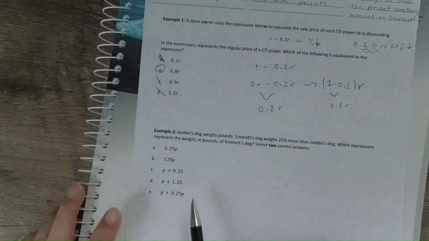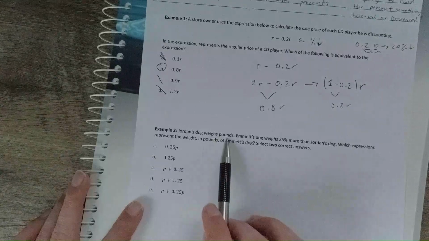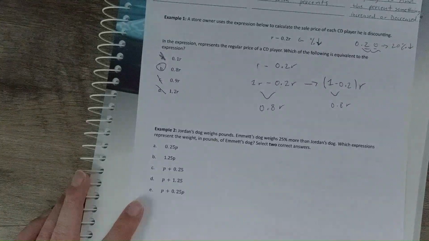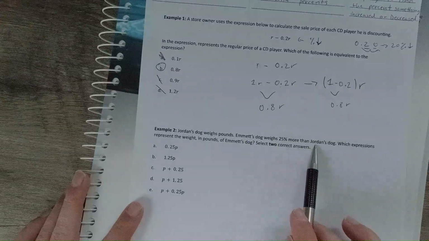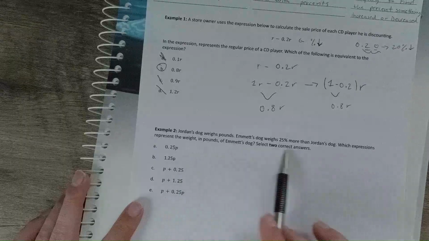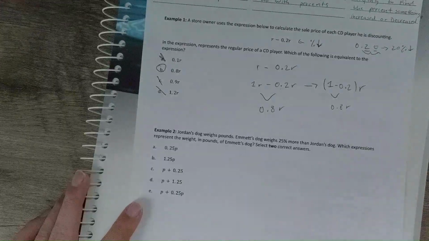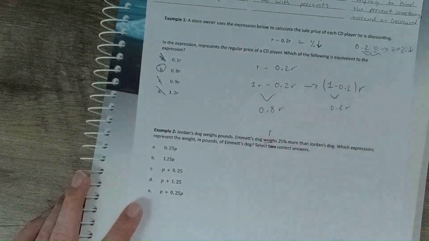And so now let's look at example number 2. Jordan's dog weighs p pounds. So Jordan's dog is being weighed in pounds. Emmett's dog weighs 25% more than Jordan's dog. Which expression represents the weight in pounds of Emmett's dog? Well, first off, we know that the weight is going to be represented as P.